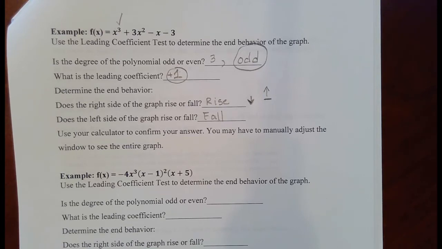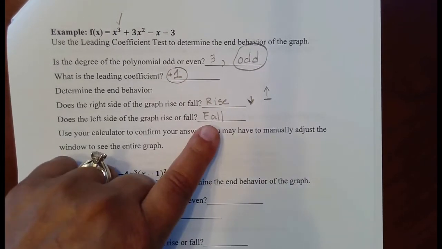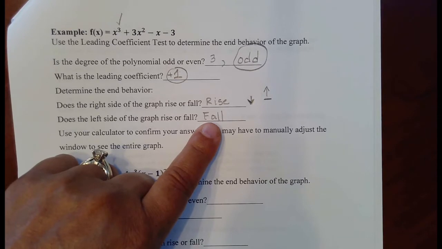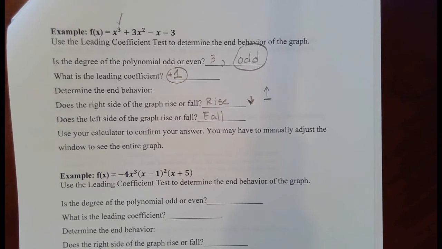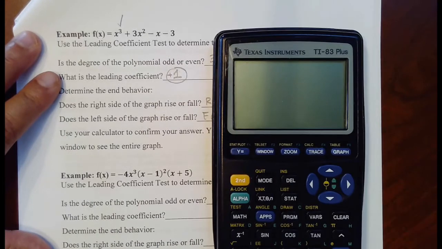So let's see if we really got this answer right. Does it truly rise on the right and fall on the left? And let's get used to, do we have to manually adjust the window? The window is something that we talked about in Chapter 1. Section 1.1 was dedicated to adjusting the window when you need to on your calculator. Let's continue to work with that. So, in the calculator, and you should have had one in Chapter 2, because this class is completely devoted to graph theory.